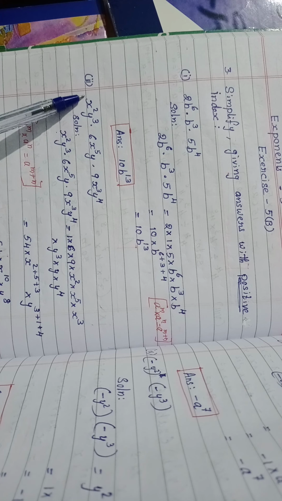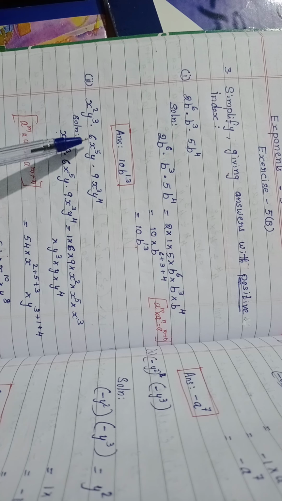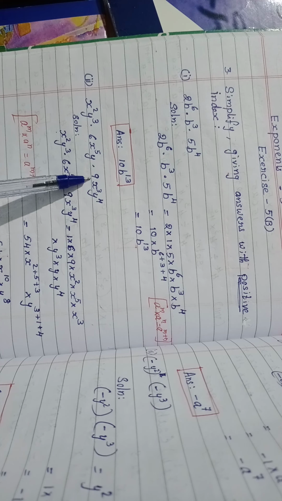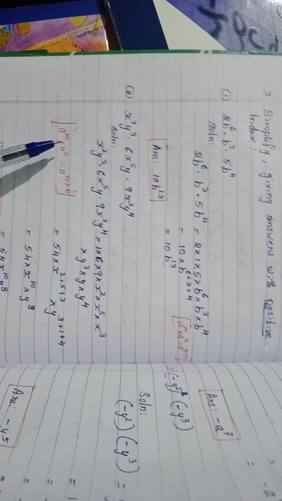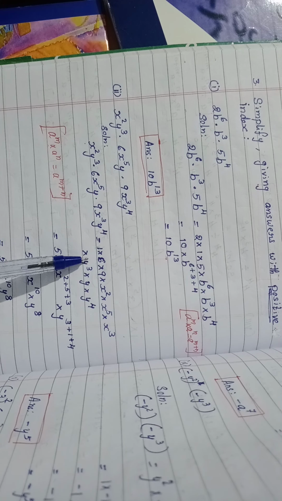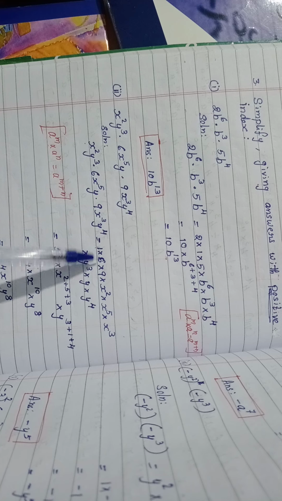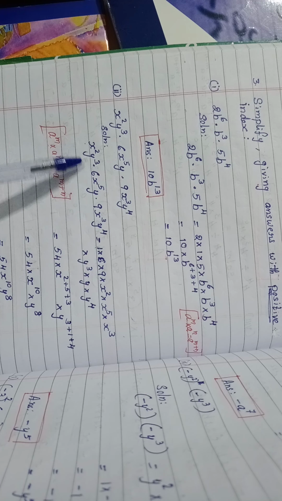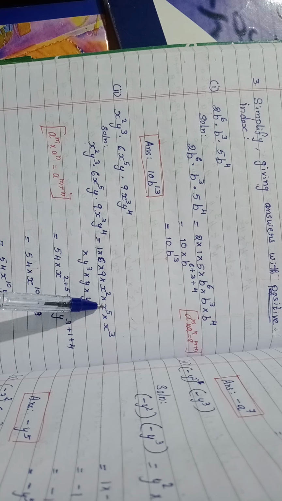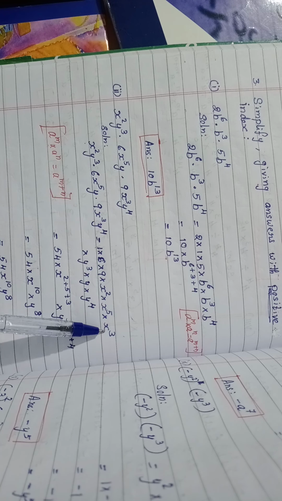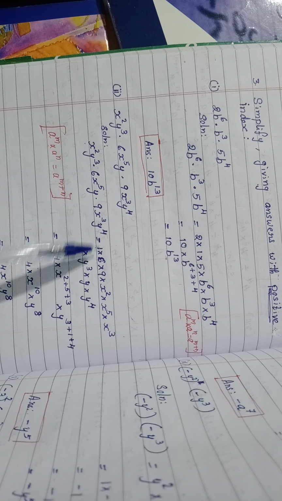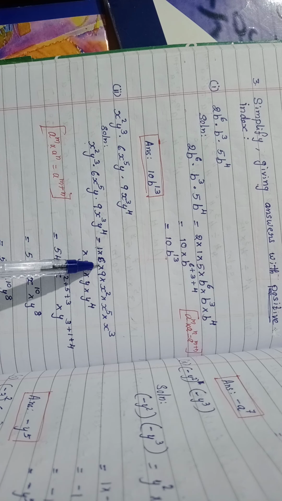Now the second question: x square y cube into 6x raised to 5y into 9x cube y raised to 4. Solution, the same question. Here also arrange the numbers and variables in order. First numerical coefficient is 1. So 1 into second 6 into 9. Now write the x variables continuously: x square into x raised to 5 into x raised to 3. Now write the y variables nearer to nearer: y raised to 3 into y raised to 4. Multiply the numbers: 1 into 6, 6 into 9, 54.